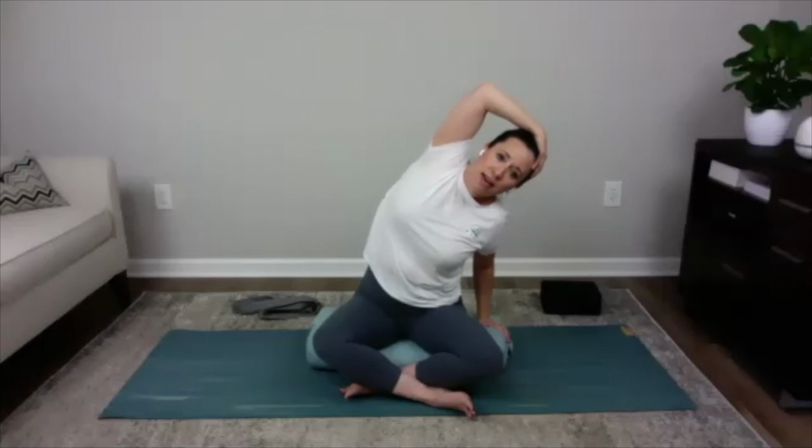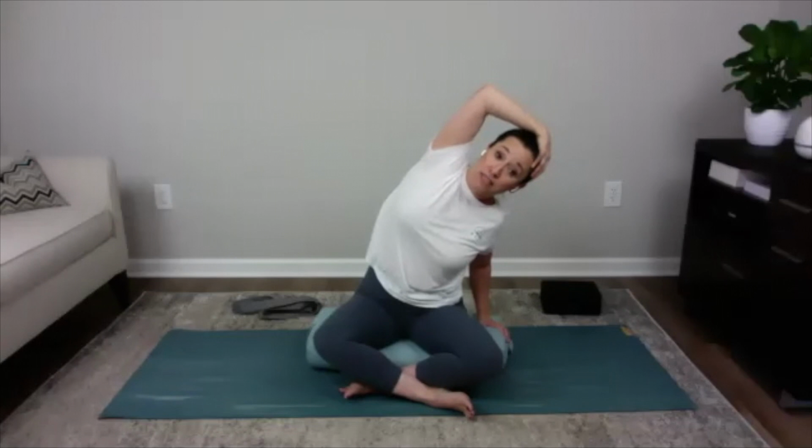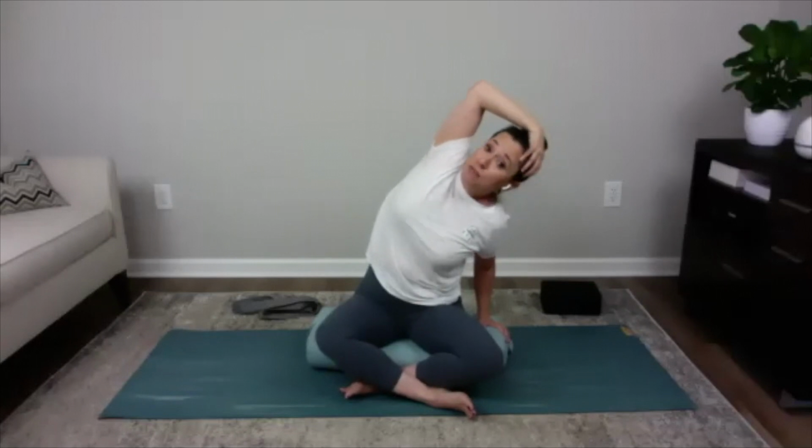Now, take a deep inhale, reach that left elbow higher, and then as you exhale, either maybe side bend a little bit more, or maybe even rotate your trunk a little bit.